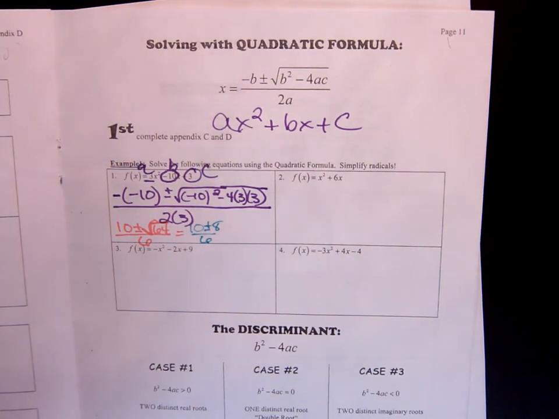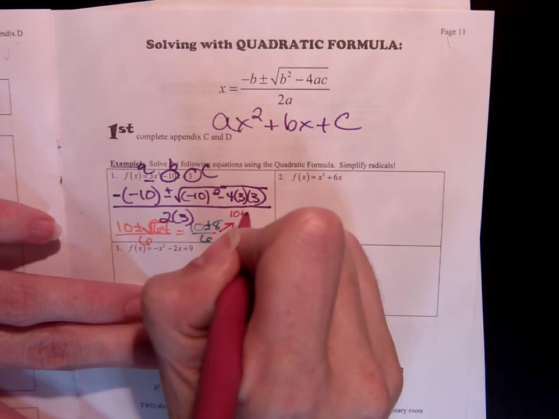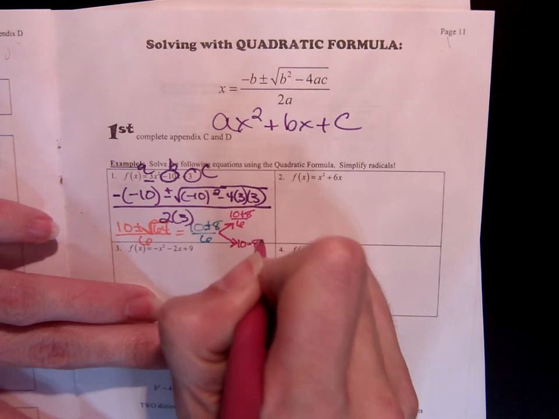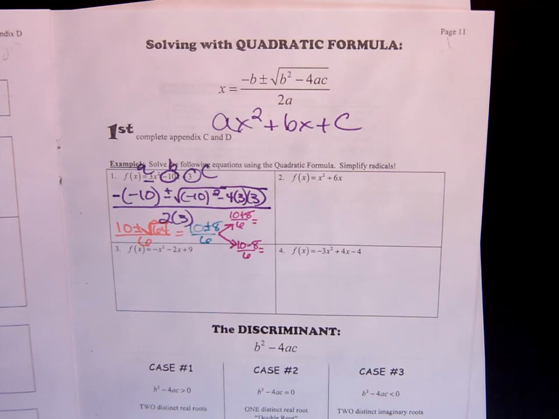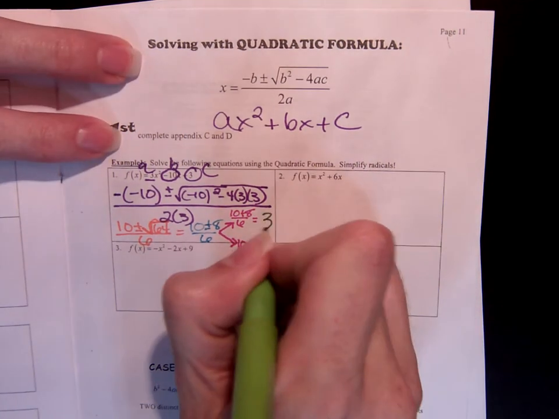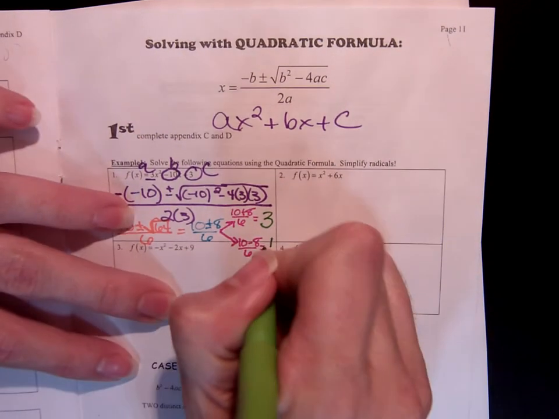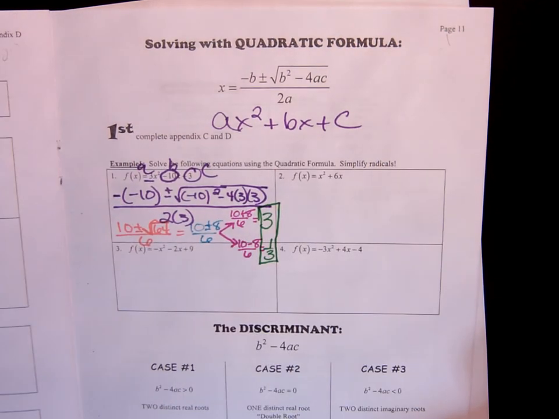And that plus or minus is important. I literally have two answers. They're just all written in there together, so I'm going to split that up. 10 plus 8 over 6, and 10 minus 8 over 6. When I do that, in my top one, I get 10 plus 8 is 18, divided by 6, 3. 10 minus 8, though, is 2, divided by 6 is just 1/3. There are my solutions, my roots, my zeros, x-intercepts.